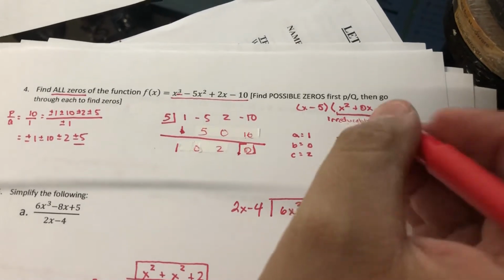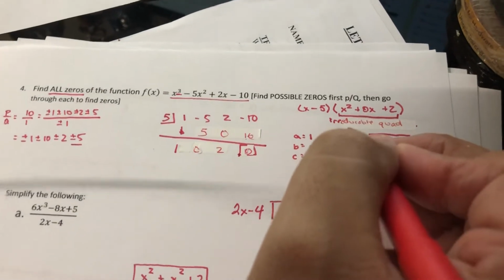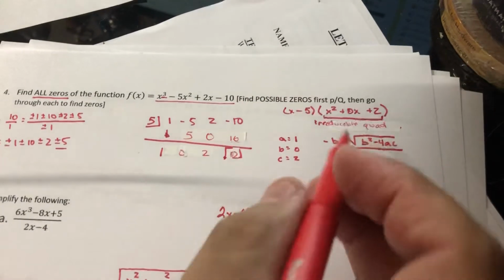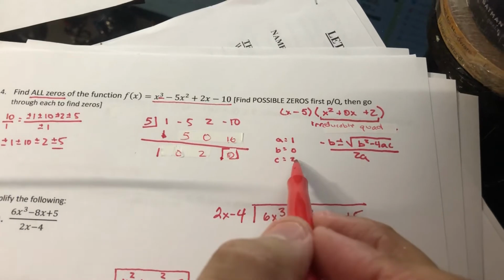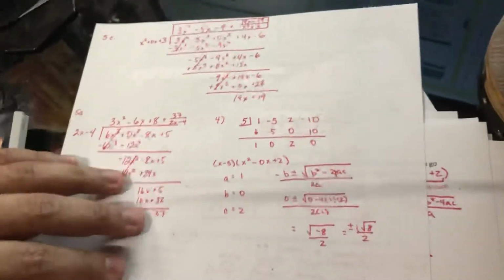I only cross the x-axis once, and I can still see that I'm squared. That means I should have 2 more answers. This is an irreducible quadratic, so that means I have imaginary numbers, which means you're going to have to do your ABC and do the quadratic formula. Okay, and so I went ahead and worked it out just for the sake of time on this video.